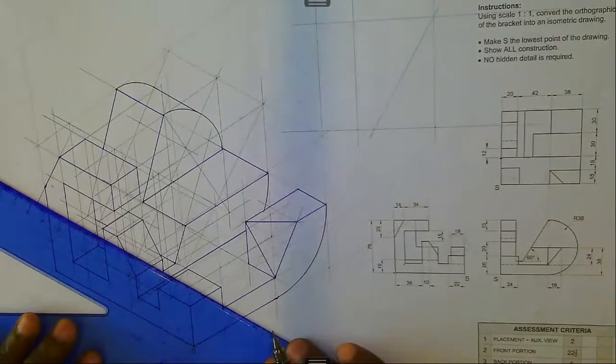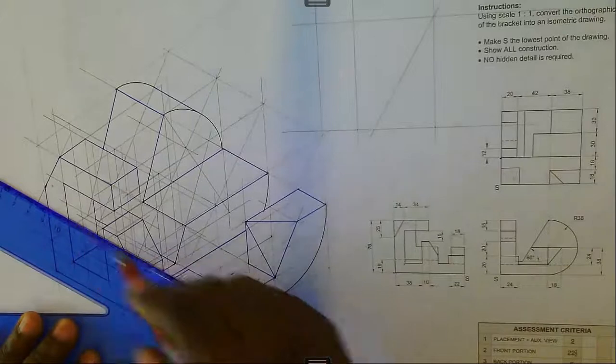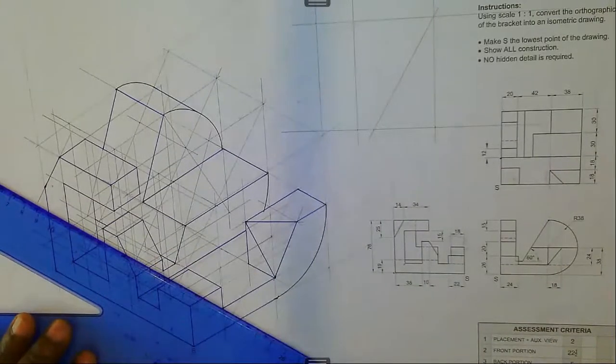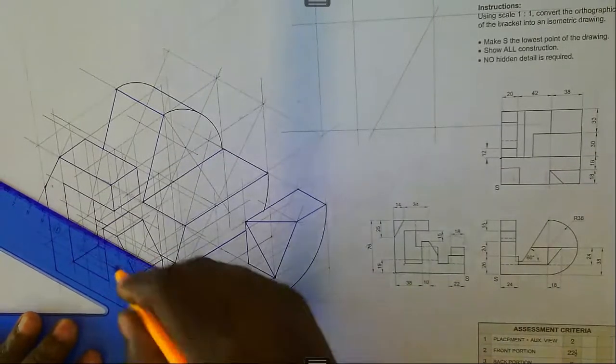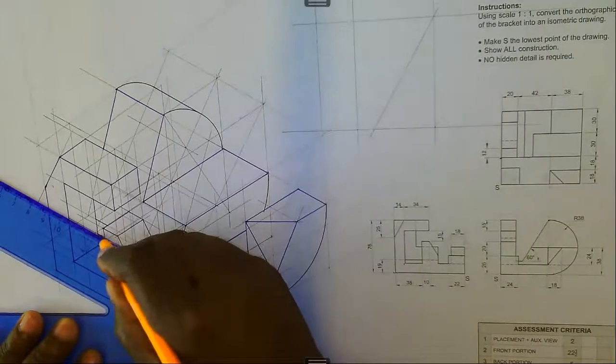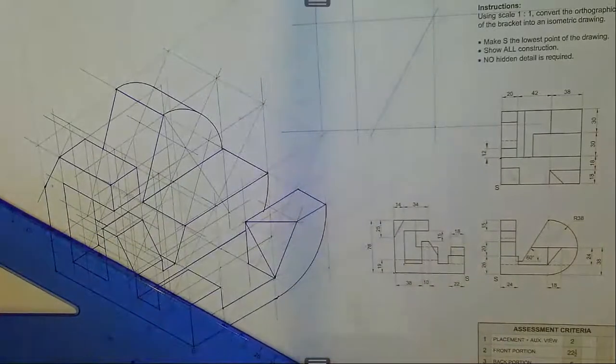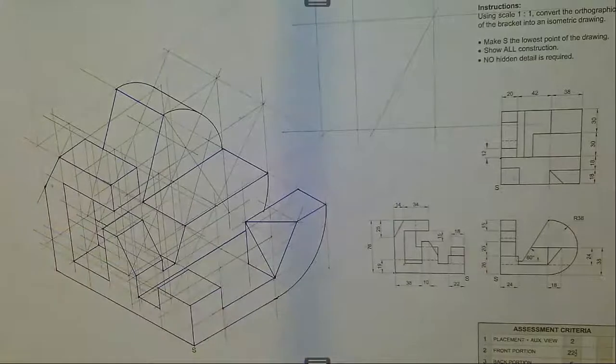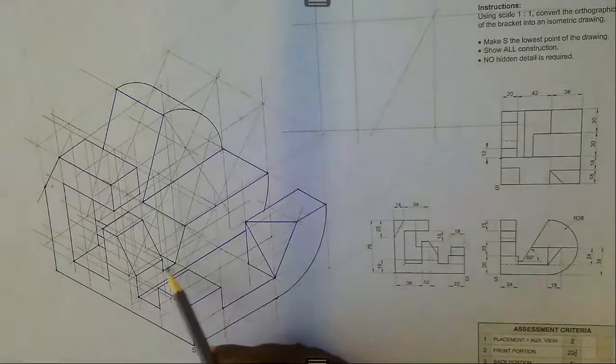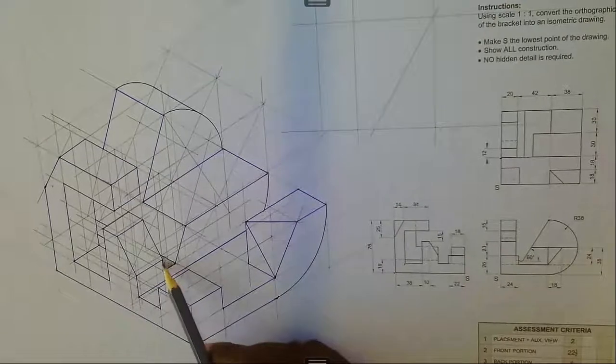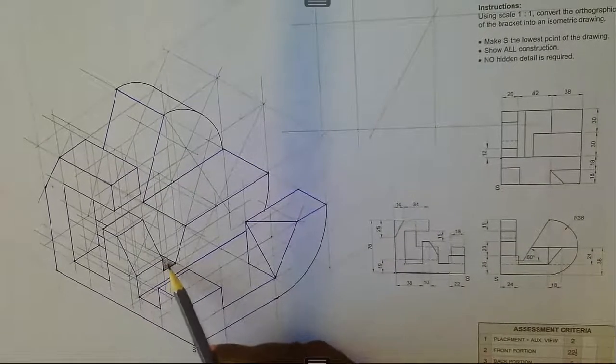Then there's this edge, we should be able to see it just here, just there. That particular edge, if we are saying this surface, that is the horizontal surface in terms of that groove that we have created.